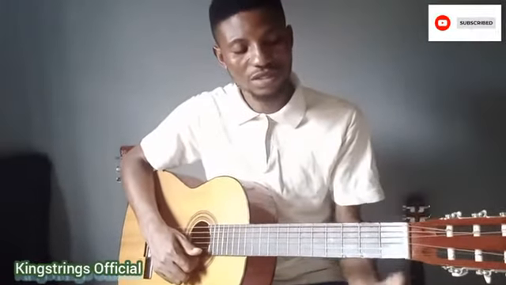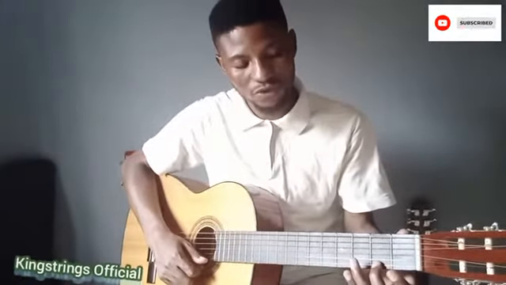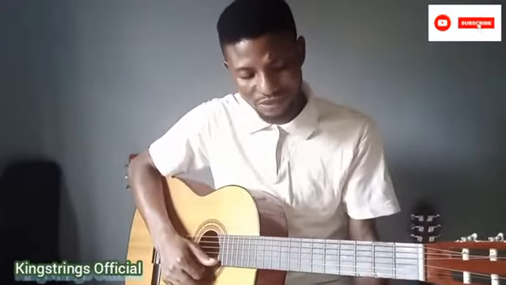So this open string of this note is E. Then this first fret of the first string is F. Then the second fret of the first string is F sharp. Then this happens to be G. That is the third fret of the first string is G. So the distance between open string E and the first fret of the first string is just a semitone.